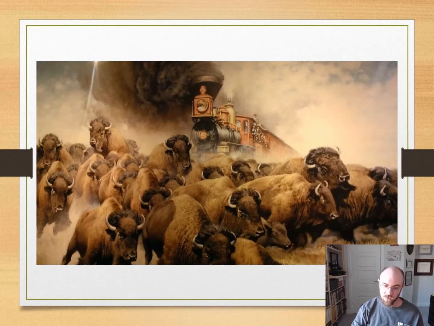Now, one of the biggest factors that's really going to impact the Native Americans, aside from warfare, which we'll get to in a second, is the arrival of the railroads. Railroads were crisscrossing the Great Plains, and as they were building these railroads, they needed to feed the men working on them. So you have bison out on these Great Plains, and they don't know to fear gunfire.